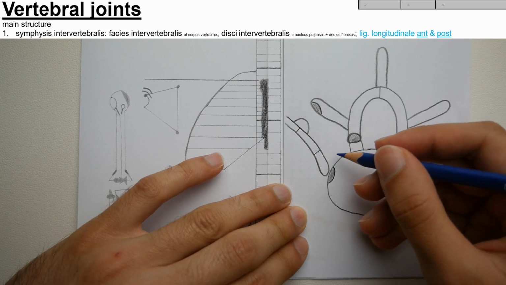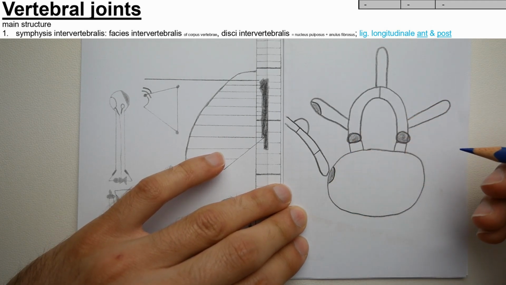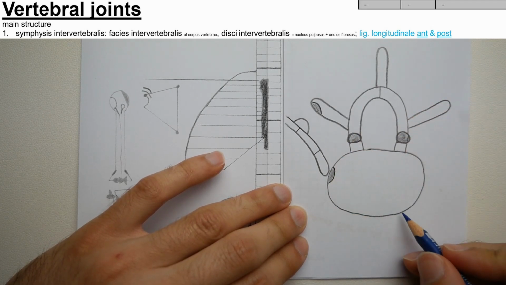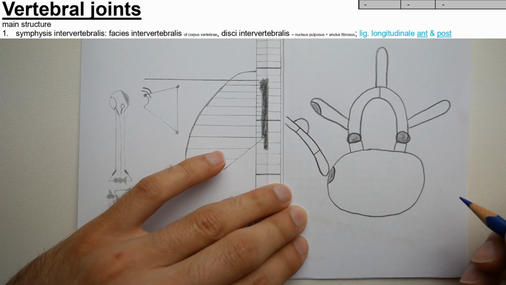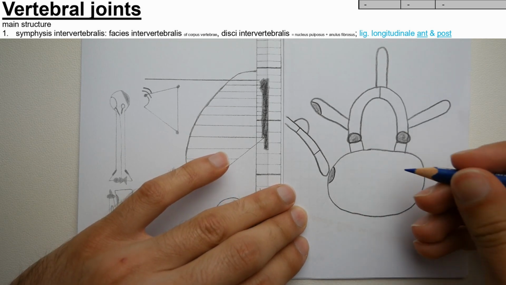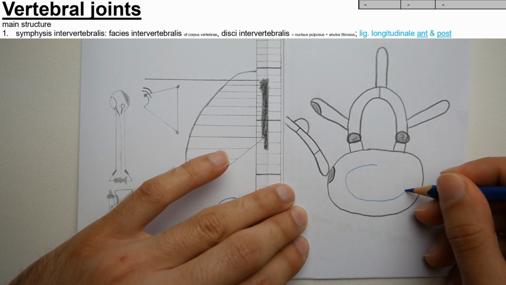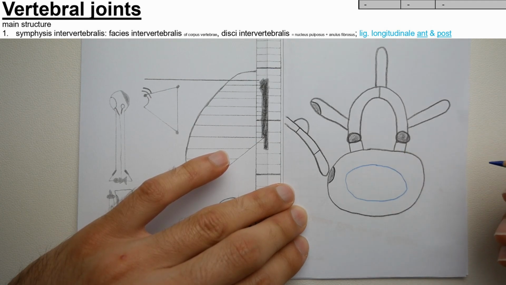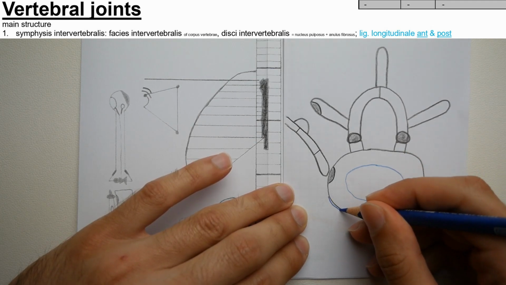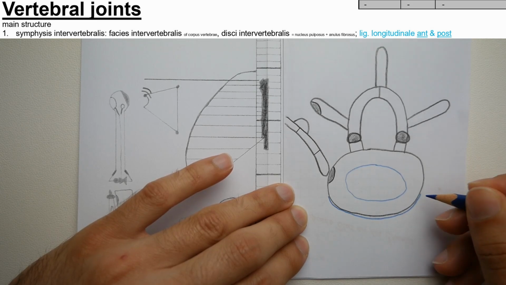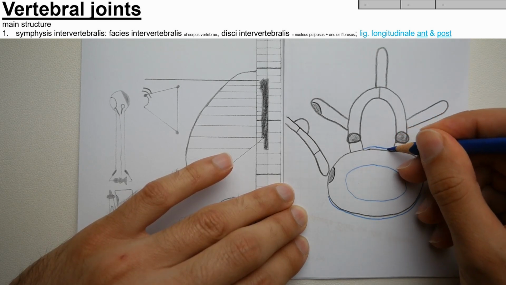One is the fake joint, symphysis intervertebralis. This consists of facies intervertebralis, of two neighboring bones, and a discus intervertebralis. The 23 disci are stabilized by the ligamentum longitudinale anterior and posterior.